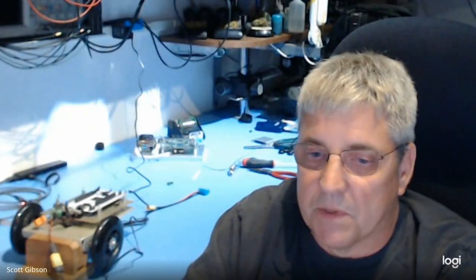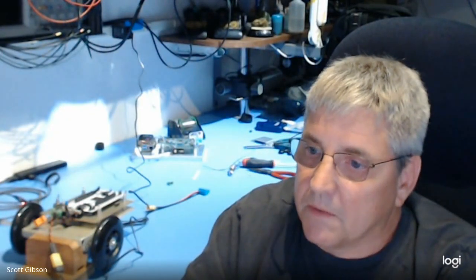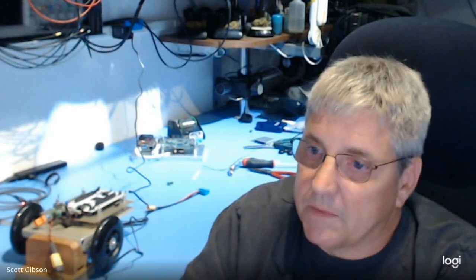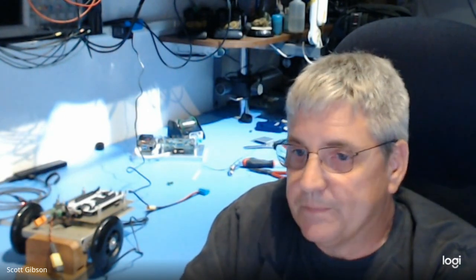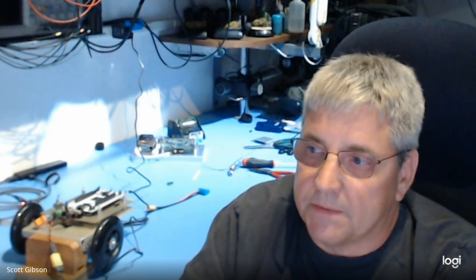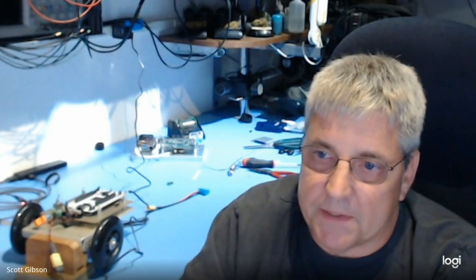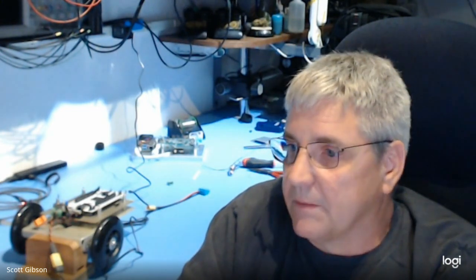I've also been working on a BeagleBone AI platform. It's more powerful than the Jetson Nanos. And it actually has an M0 microcontroller built into it.